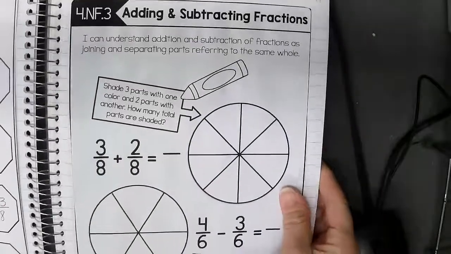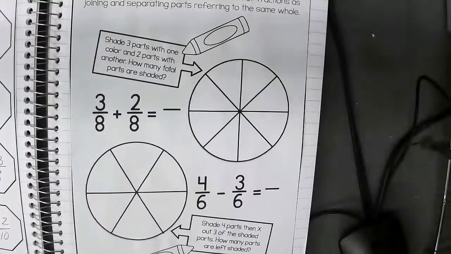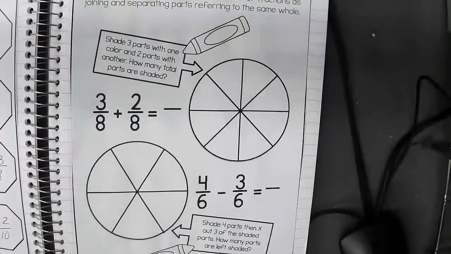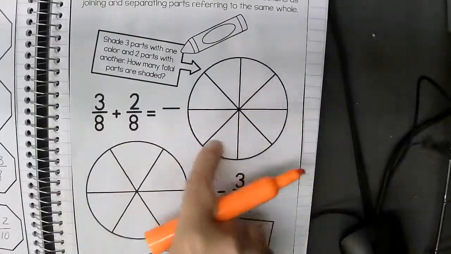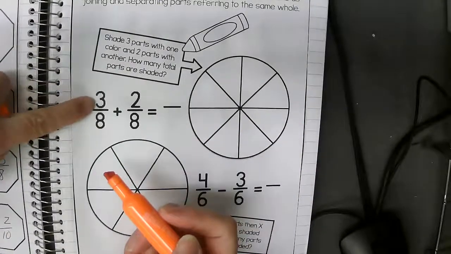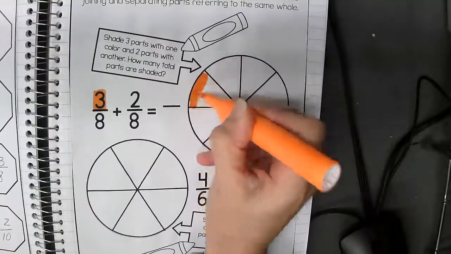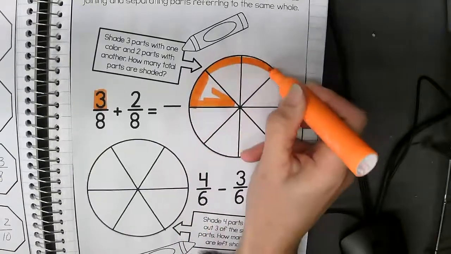All right. So the first thing you're going to do is you need to have some crayons or markers or something, because you'll need two colors. If you only have a pencil, then you'll need to shade lightly and you'll need to shade more darkly. So we're going to shade this first circle for this 3/8. This circle right here is divided into 8 parts, and we are going to shade 3 of those parts orange. So I'm going to color that orange just so that you know that that's the one that relates to. And then we're going to shade 3 parts.